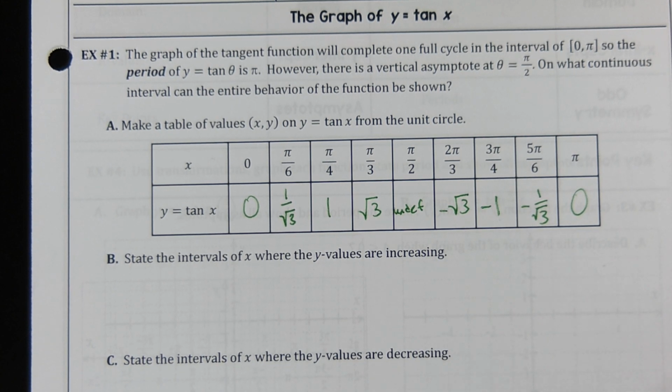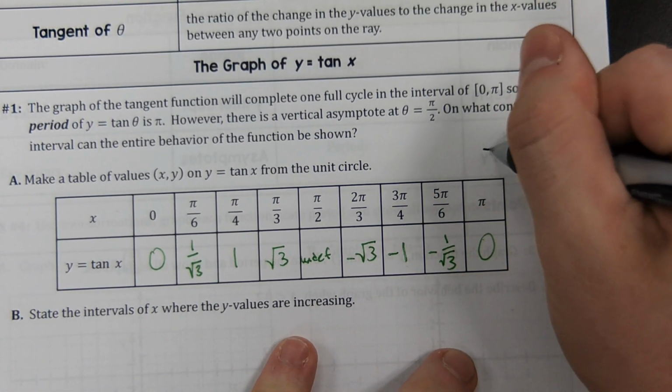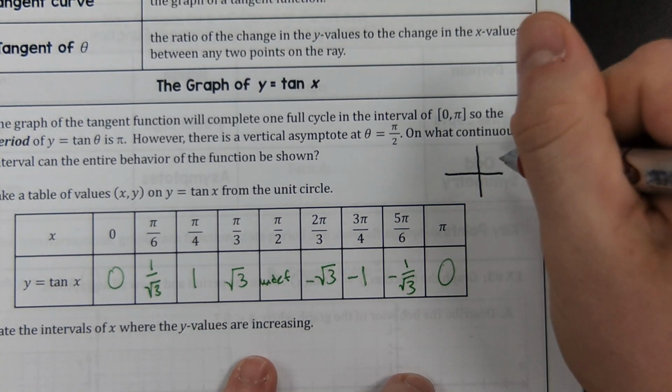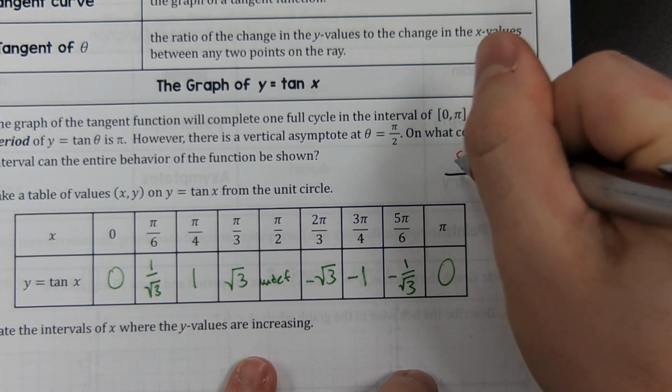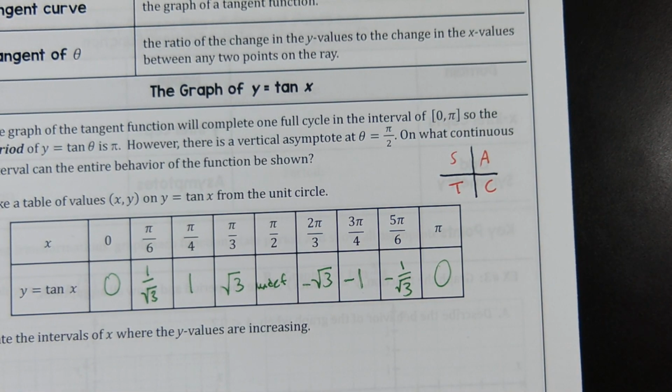So no, I don't have the unit circle memorized, but I can run through the triangles in my head pretty quickly. Speaking of tangent's negative in quadrant 2, I want to bring you back to what we did a while back. This is the unit circle, and this is where things are positive. ASTC. Tangent's positive in quadrant 1 and quadrant 3. Tangent's negative in quadrant 2 and quadrant 4.